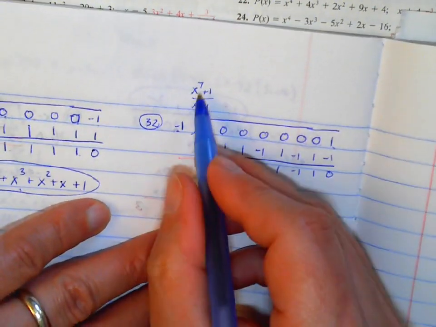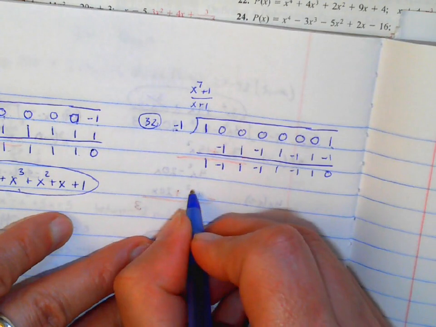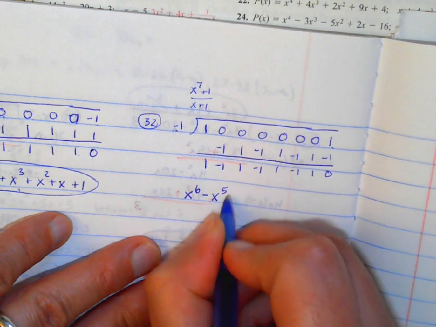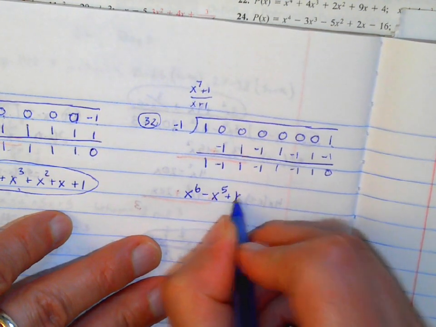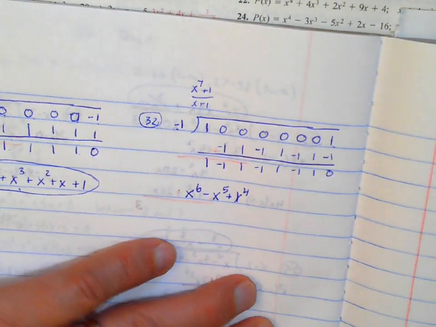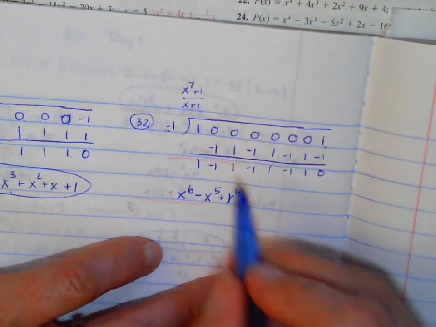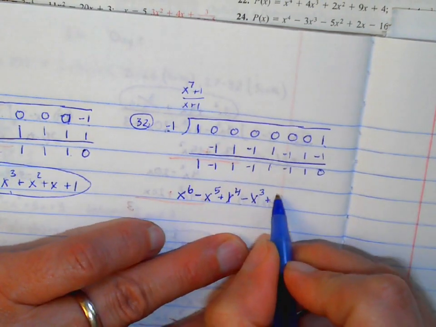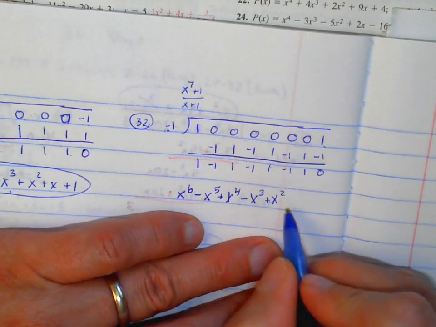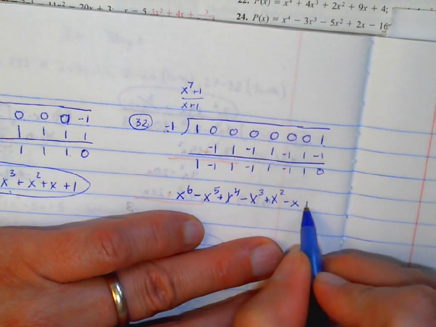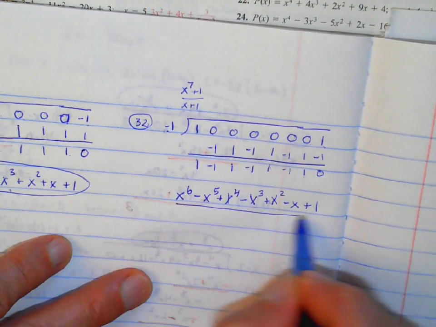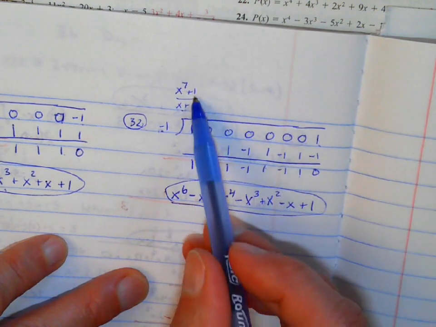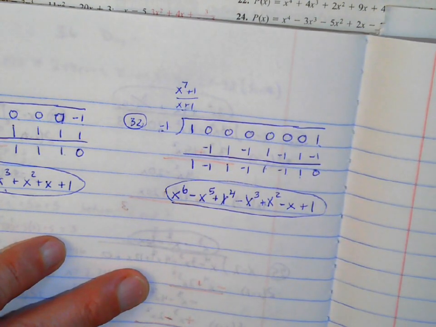So my solution, x to the 7th over x, would be x to the 6th, so 1x to the 6th, minus 1x to the 5th, plus 1x to the 4th. You can put a 1 there, it's okay. Okay. Negative 1x to the 3rd, plus 1x squared, minus 1x, plus 1. There is our solution. So if I take x plus 1, multiply times all this, I'll get that answer right there. Okay, that's the end of day 1 homework.